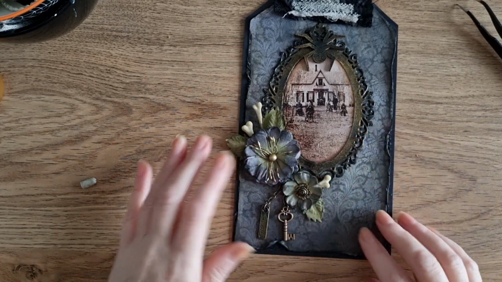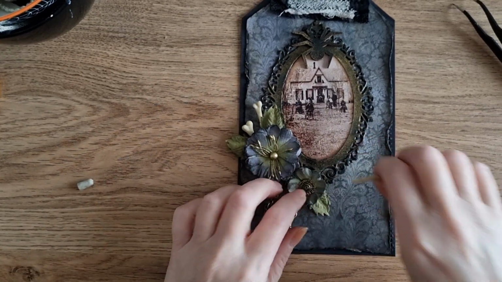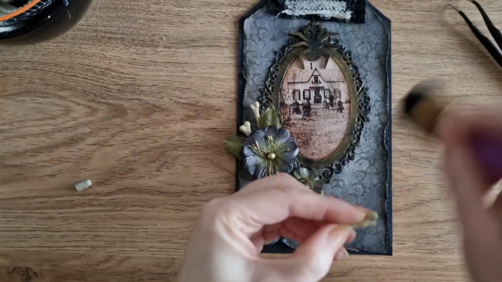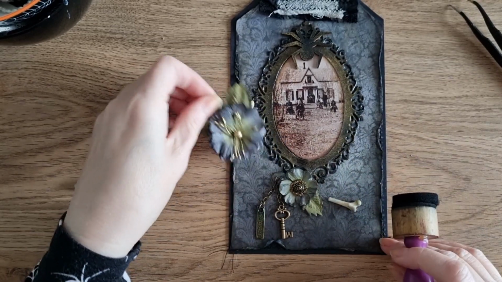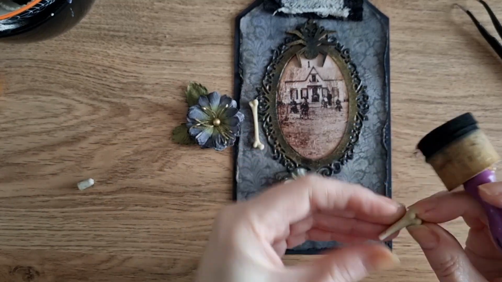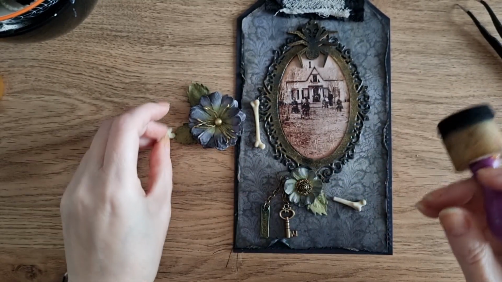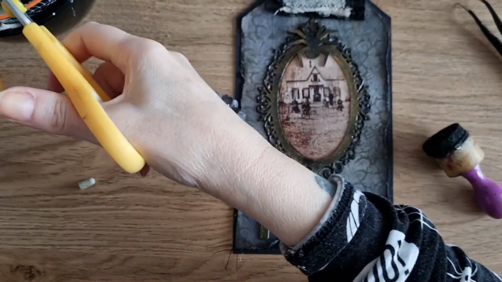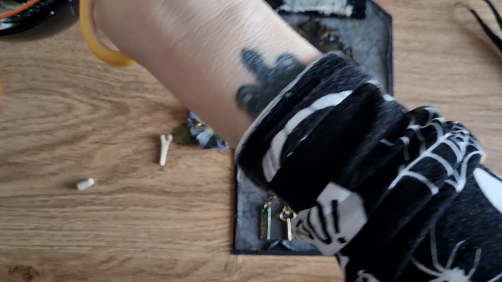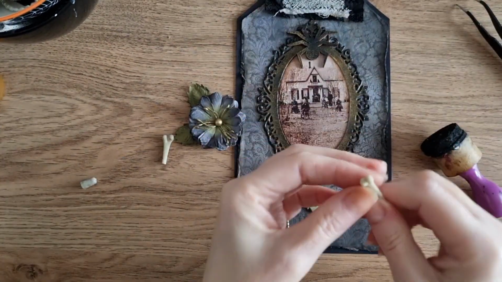Again, the bones are a bit too white. So I'm going to just use some distress on them in places so that they're not as bright white. I don't need the whole of that bone. I don't see the point in wasting them. Like, why waste the bottom bit of that bone when I don't need to?